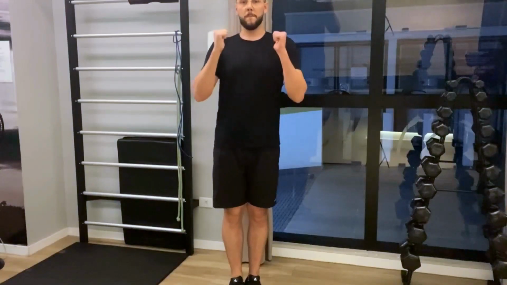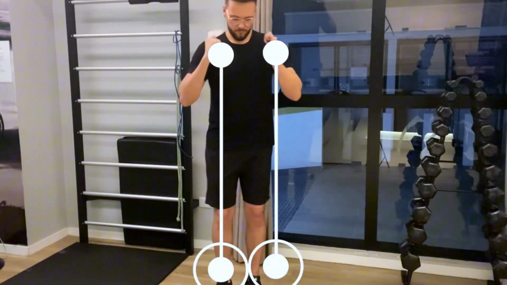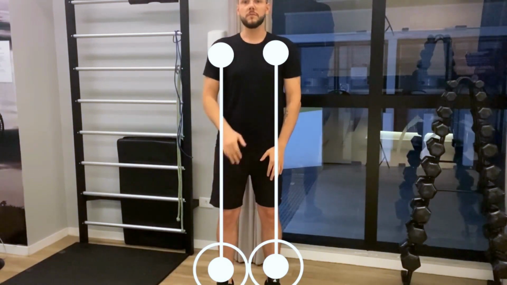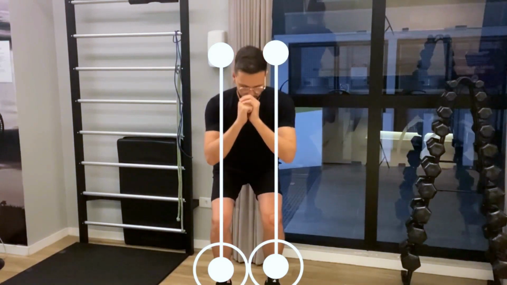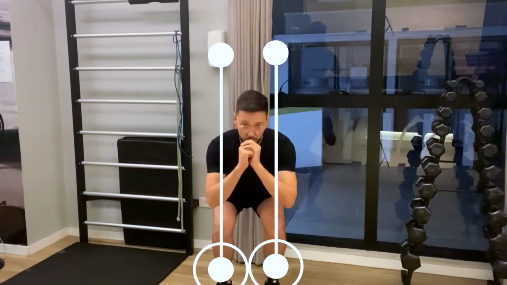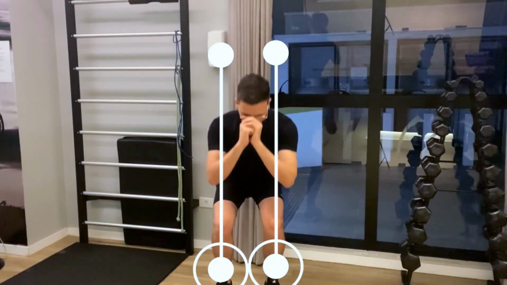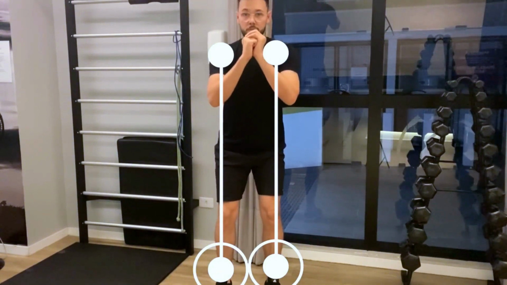So the first thing you need to do is form a base. Imagine a line that goes from your shoulders to your feet, and this line needs to be straight. It cannot be tilted. So draw a line from your shoulders to your feet. Form a base with your feet that is aligned with your shoulders, and then the knees need to be within this alignment that you drew from your shoulders to your feet.